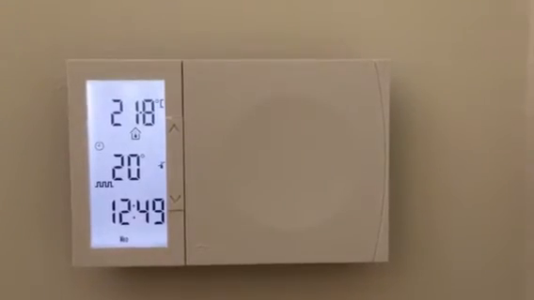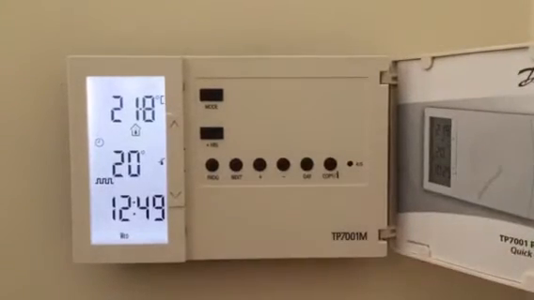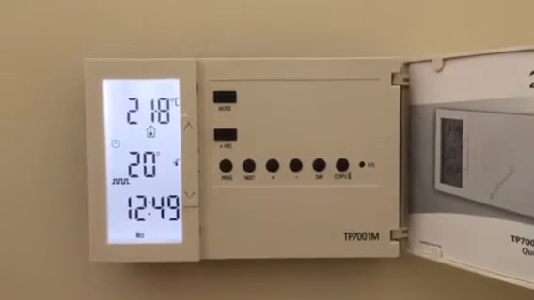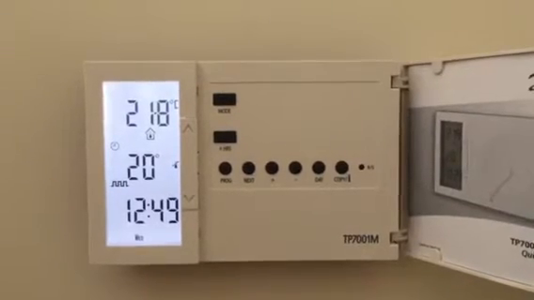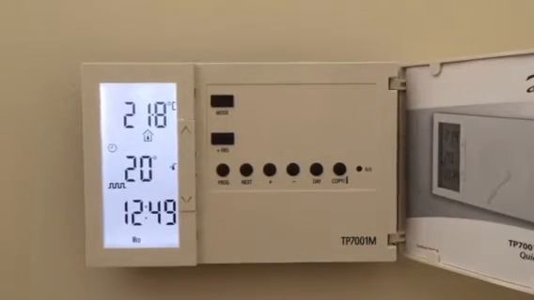In order to program the thermostat, we can open the door here and we can set up to 6 events per day. So what we're trying to do is ask the thermostat to raise and lower the temperature of the room depending on our pattern. So when do we get up, when do we go to work, and when do we go to bed?